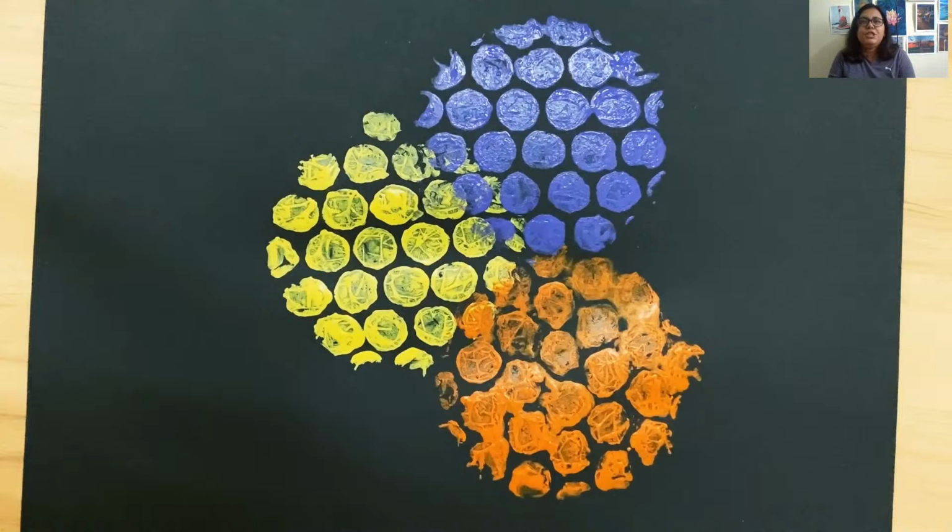Those of you who have finished the flowers, you can just leave the paper out to dry for some time and just take out your green color, everyone. Green color and a thin brush. Okay, a thin brush and your green color.